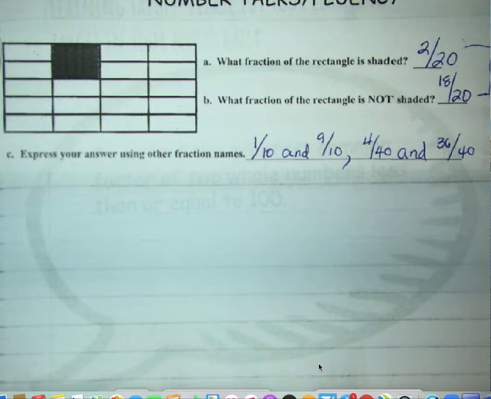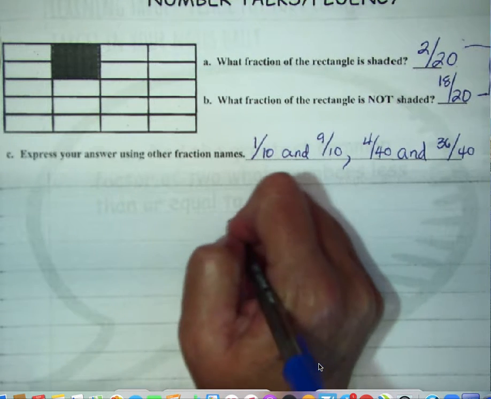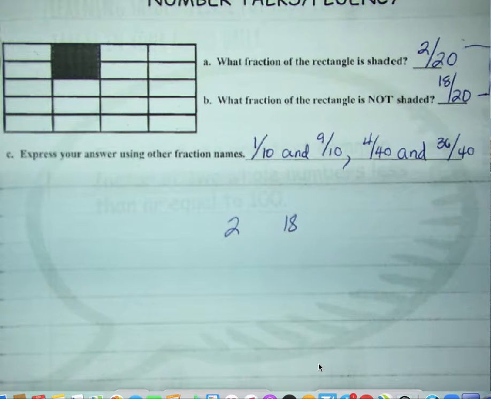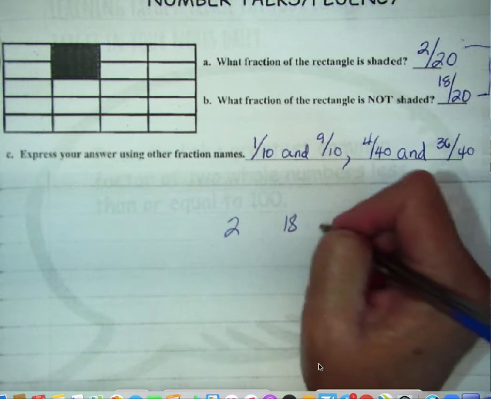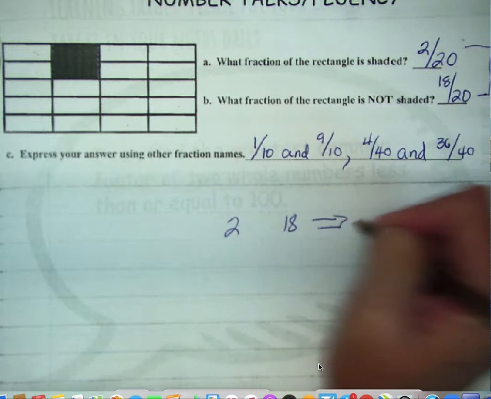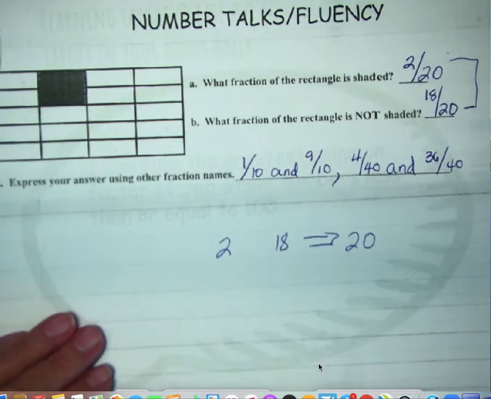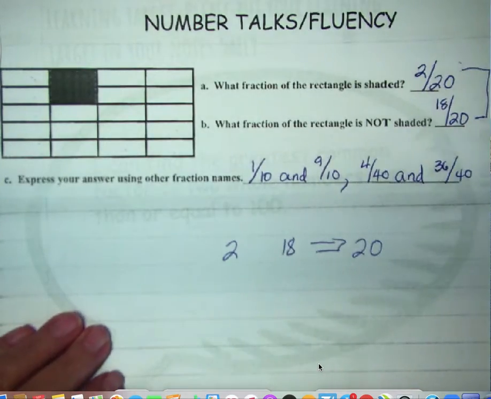Okay. The numerators are 2 and 18. What do the two numerators add up to? Well, the two numerators add up to 20. Okay? Because shouldn't the two parts, the shaded and the unshaded, add up to the whole? Of course it should. And we'll explore that a little more later on in this trajectory.